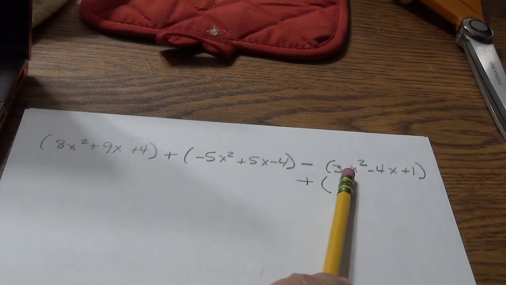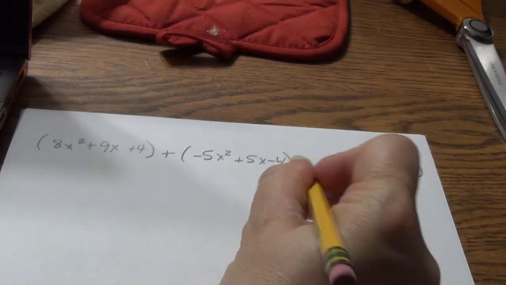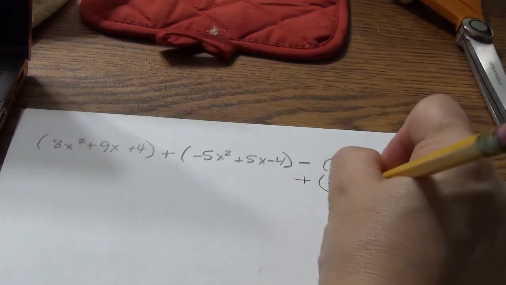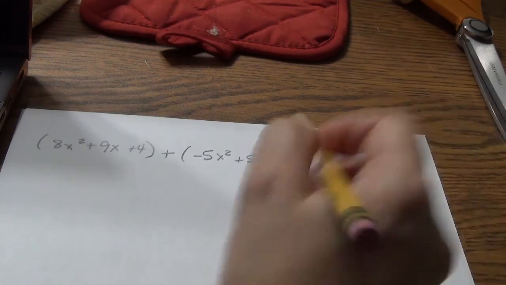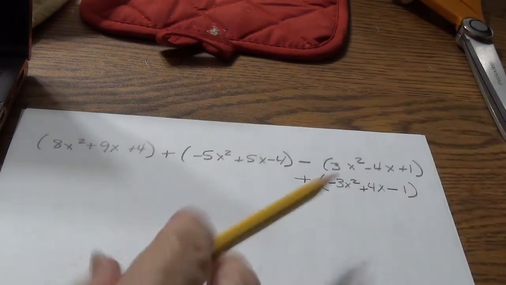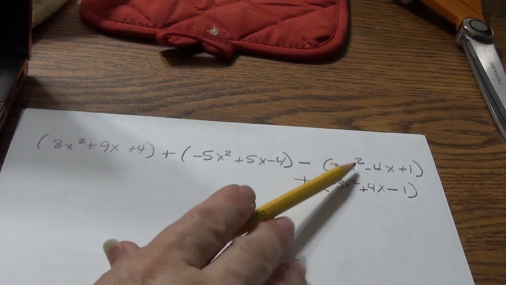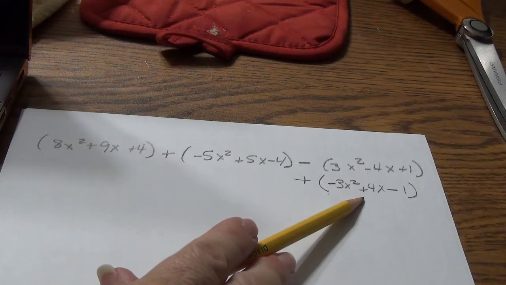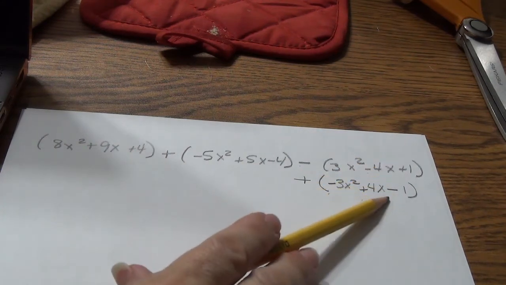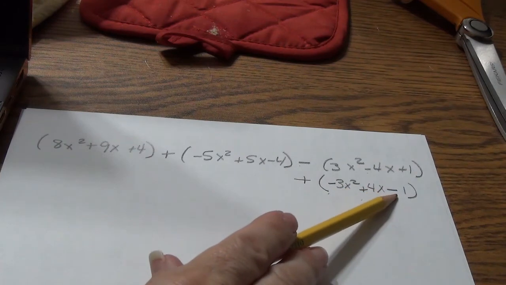A negative times a positive would make that a negative 3x squared. Negative times a negative makes that a positive 4x. Negative times a positive makes that a negative 1. You'll notice that was a positive 3x squared. Now it's a negative 3x squared. That was a negative 4x. Now it's a positive 4x. That was a positive 1. That is now a negative 1. So I have to change it to the opposite of all those values.